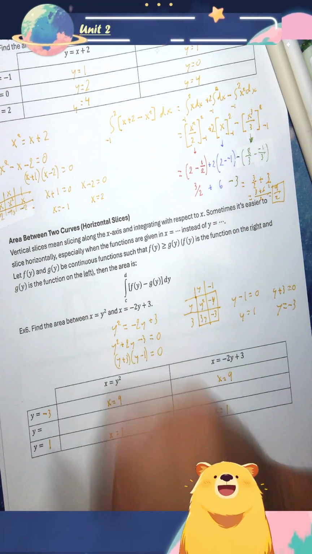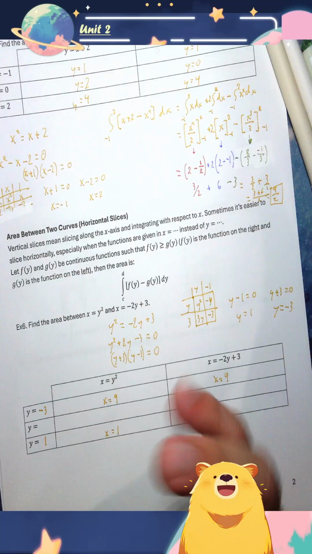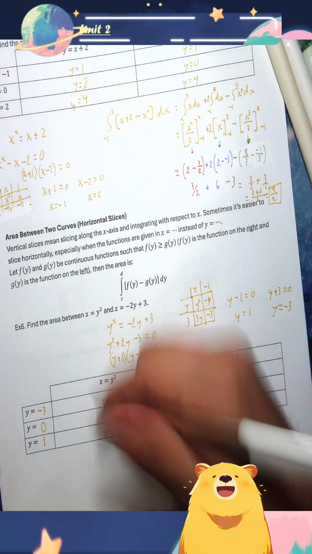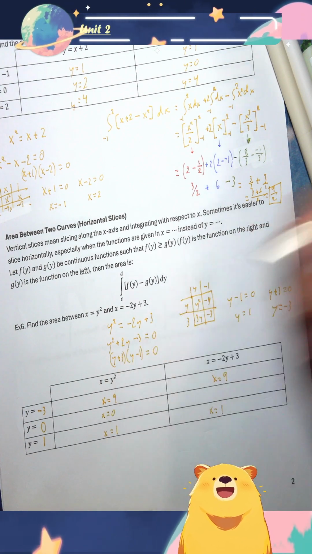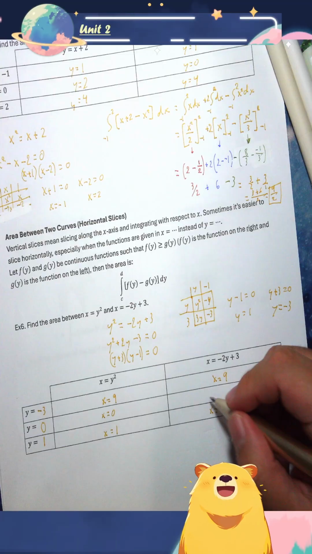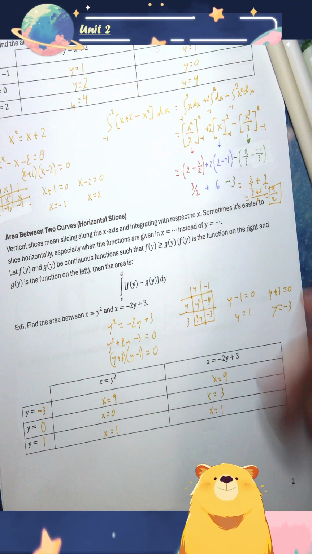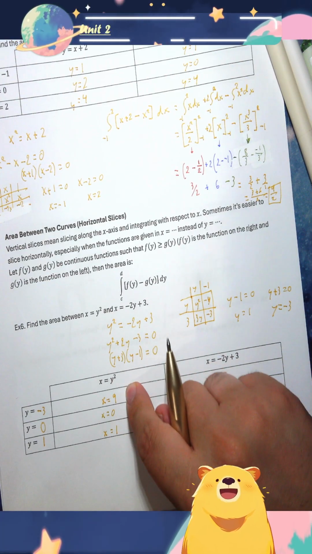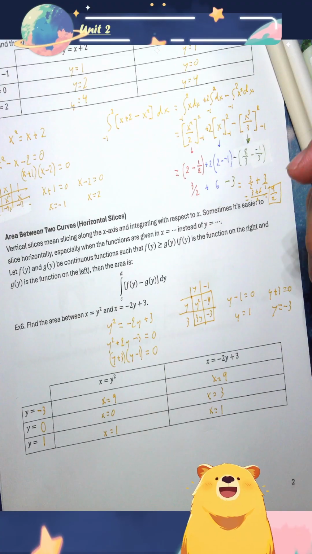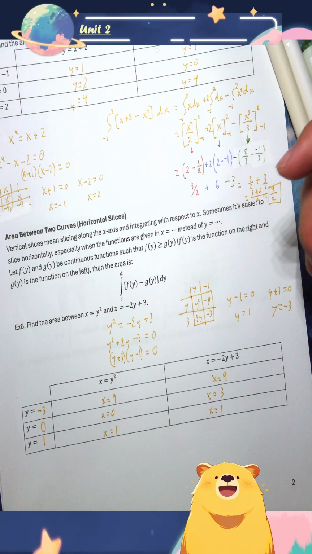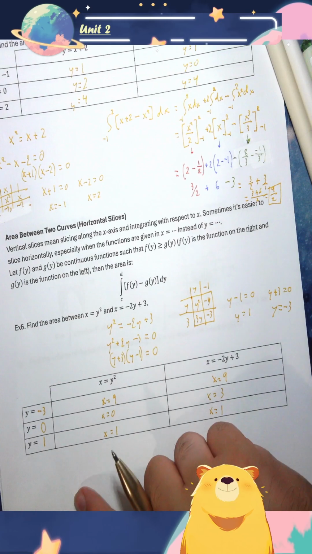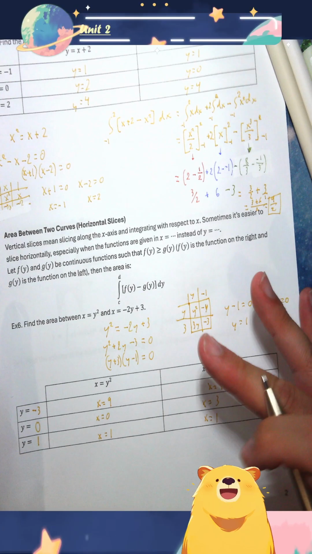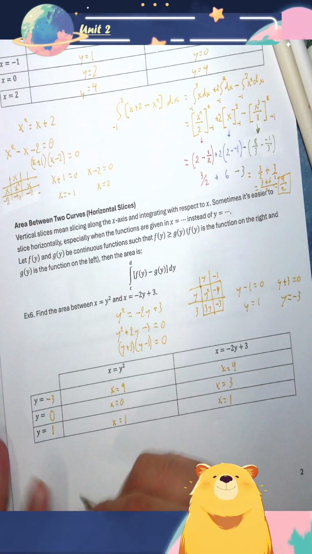So now we need to pick a number in between these. I'm just going to pick an easy number, 0. So when y is 0, x is 0. And then when y is 0, x is 3. So this guy will be above this guy. So therefore, the strategy is we write this guy on the top. Now, granted, you're using right and left, but top and bottom language can apply here as well.